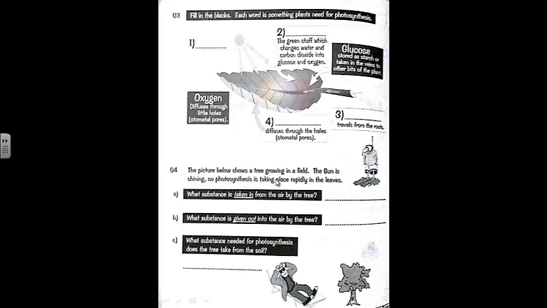The picture below shows a tree growing in the field. The sun is shining, so photosynthesis is taking place rapidly in the leaf. What substance is taken from the air by the tree? Carbon dioxide. Excellent. What substance is given out into the air by the tree? Oxygen for us to breathe. Excellent. What substance needed for photosynthesis does the tree take from the soil?